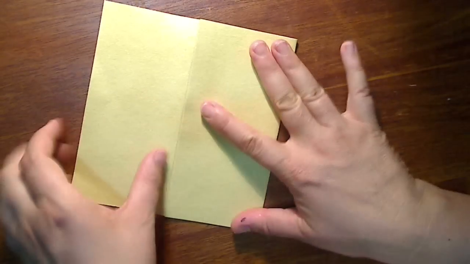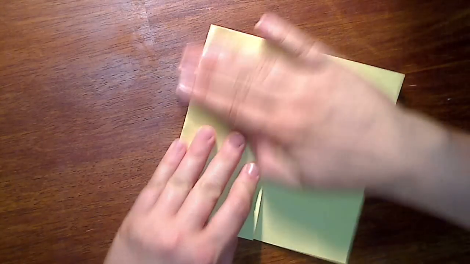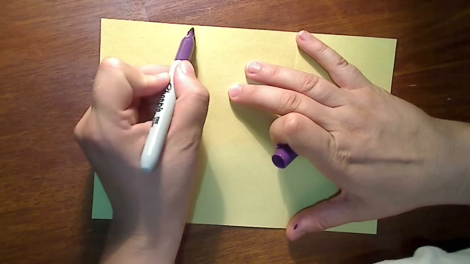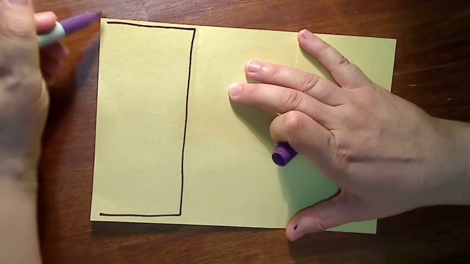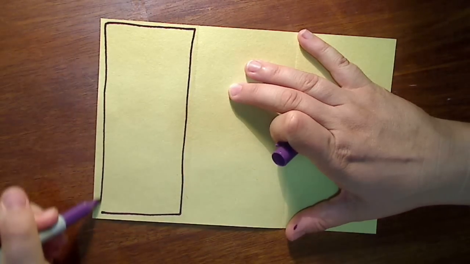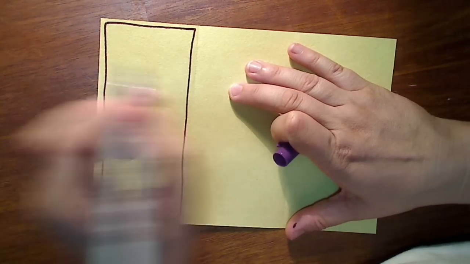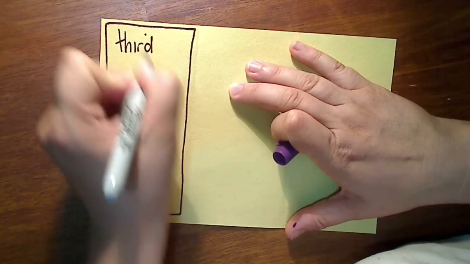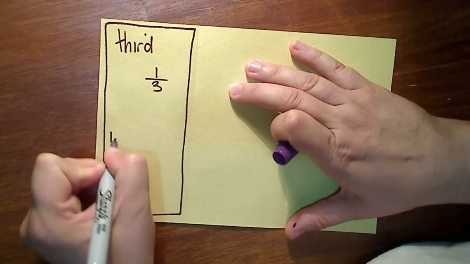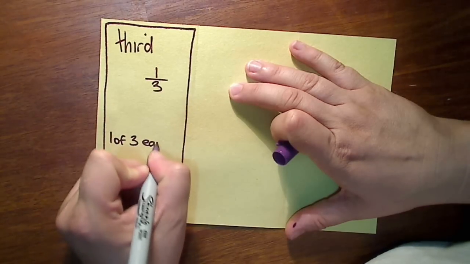Reverse fold. Okay, and now frame. So I'm going to frame an end one this time. Again, we've framed it, now we name it, so that was a third, one of three equal parts.